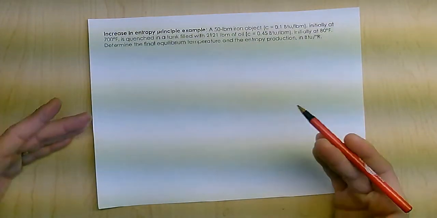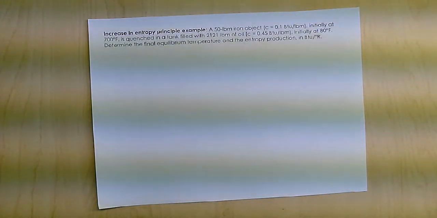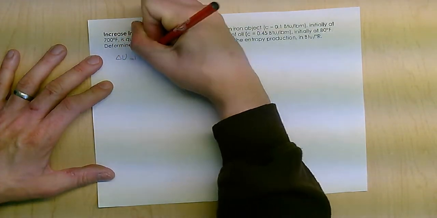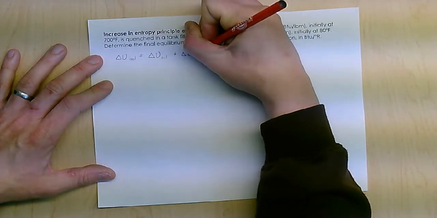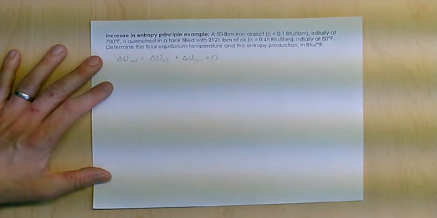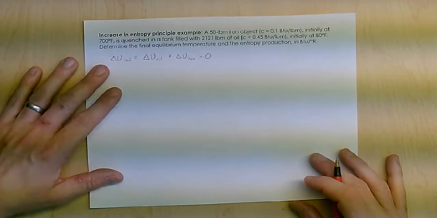Now, this is an isolated system. So the total energy has to remain zero, right? There's no heat loss or work being done, because I'm going to take the object and this huge amount of oil as a system where it's kind of an isolated system. Therefore, the change in energy of the isolated system equals the change in energy of the oil plus the change in energy of the iron, which is going to equal zero, because there's no heat and no work done to the surroundings, right? I'm kind of including the oil as the surroundings into the entire system.